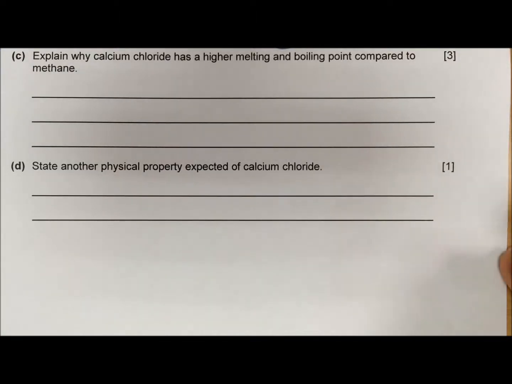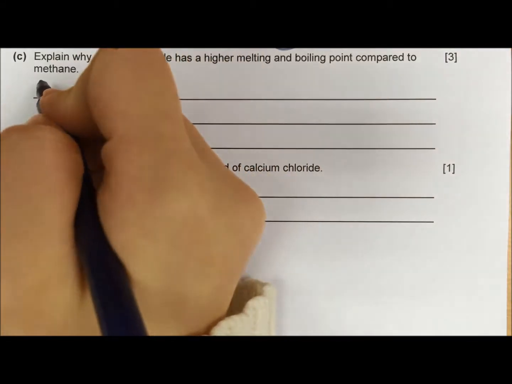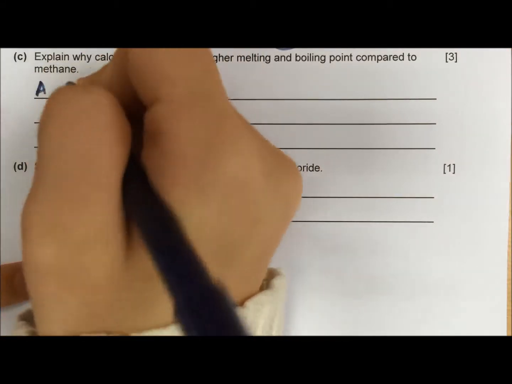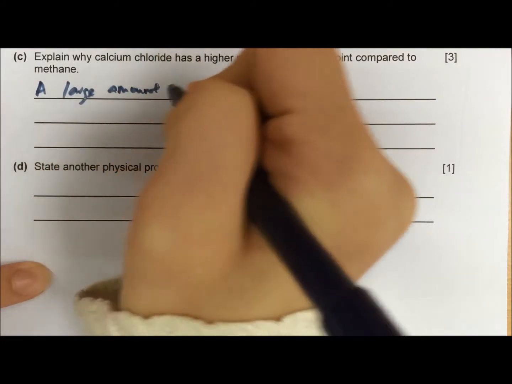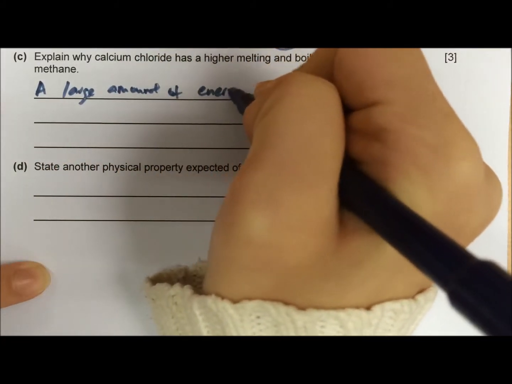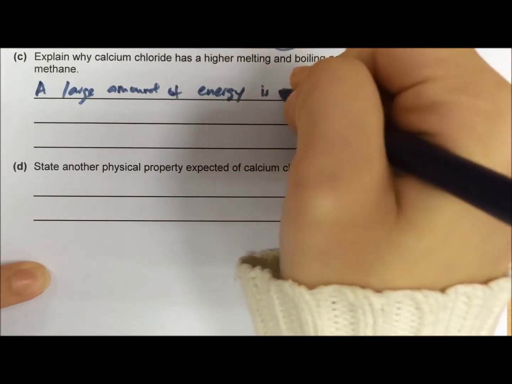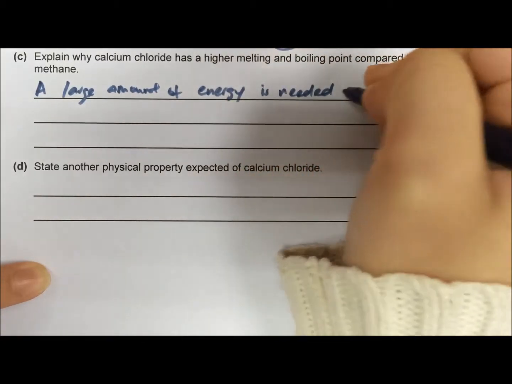Okay, now part C. Explain why calcium chloride has a higher melting and boiling point compared to methane. So if you read your notes on the properties and you understand the reason why, or you memorize the reason why, this is the reason why.